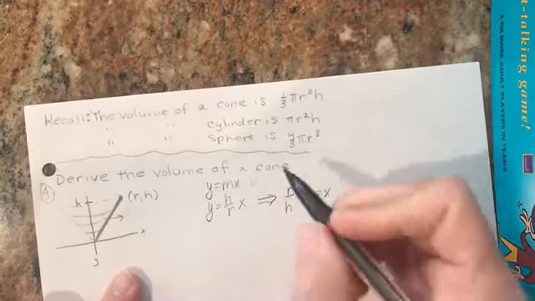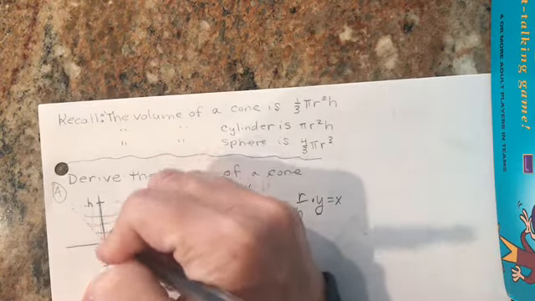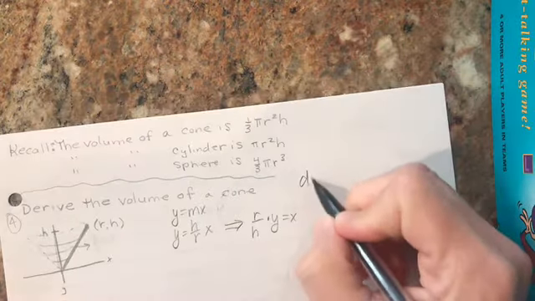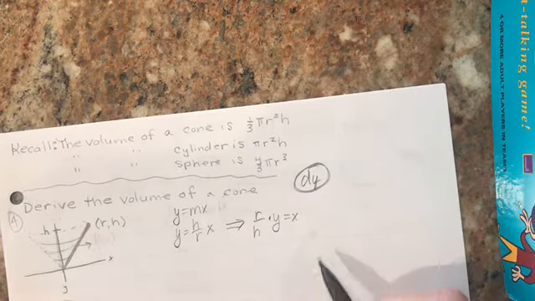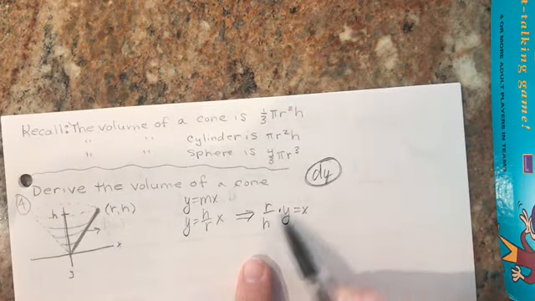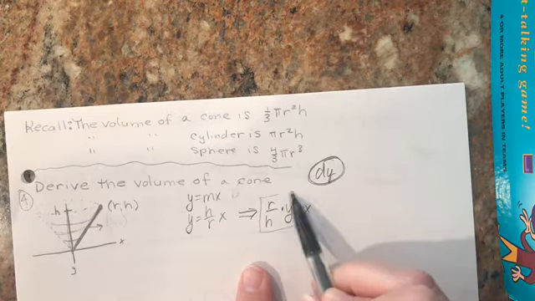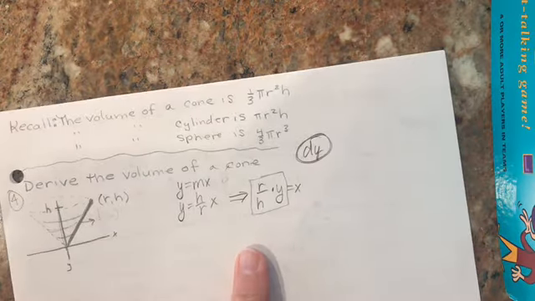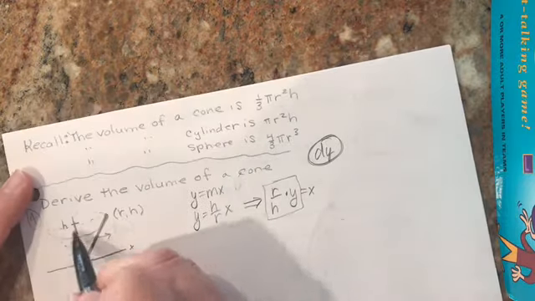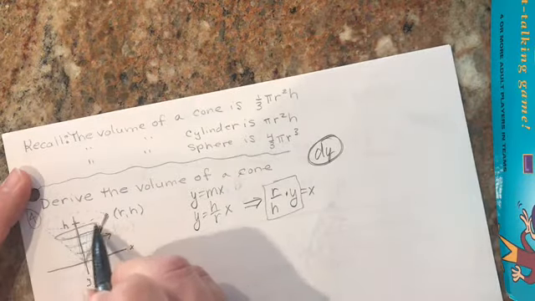Okay, and I'm going to fix that over here. See how this is spinning around the y-axis? So I tell myself, all right, we're going to integrate in terms of y. You want to have your function in terms of y, so we can plug this into our integration. Okay, so let's think of what the area of this disc would be.